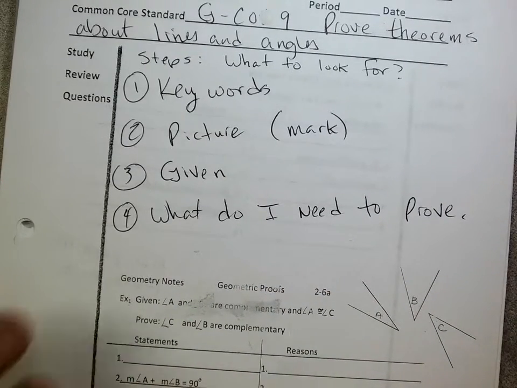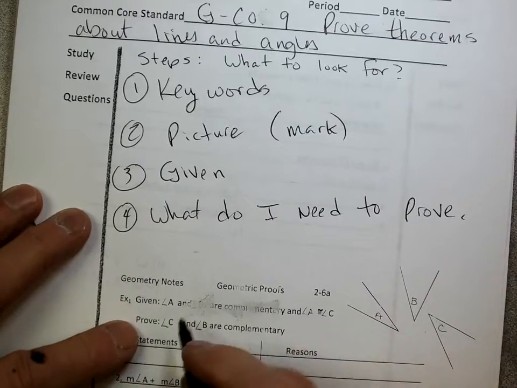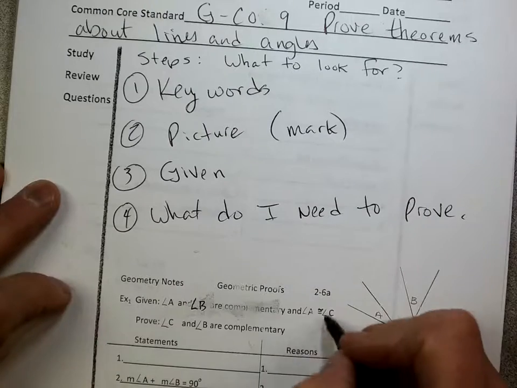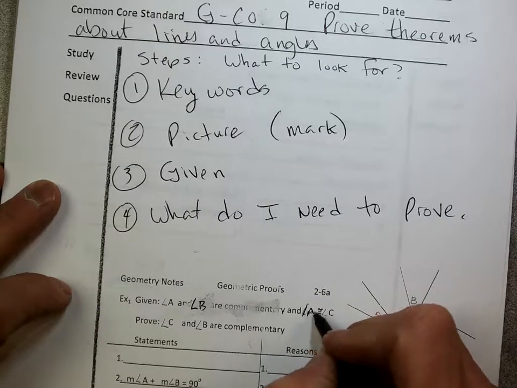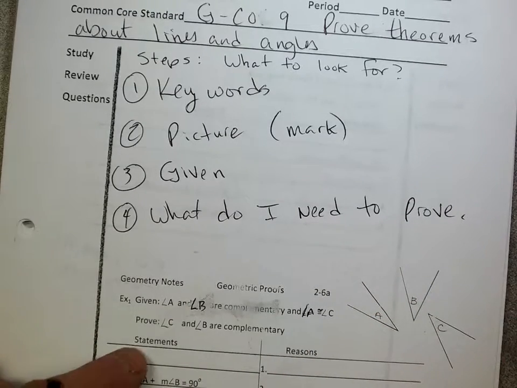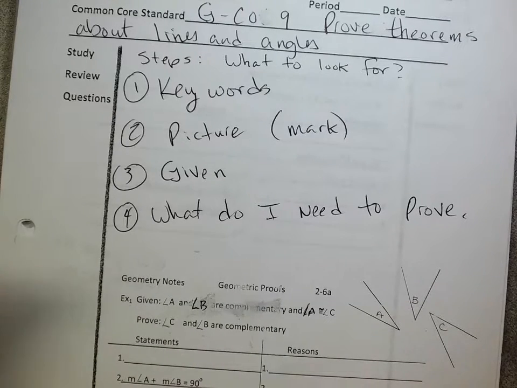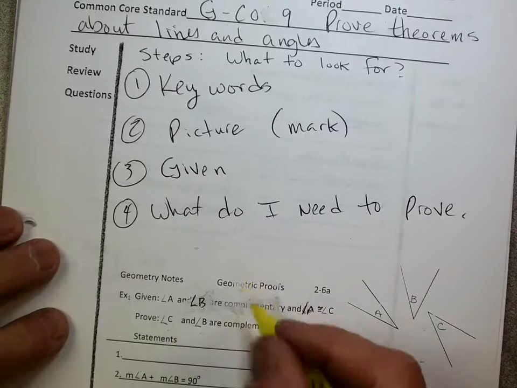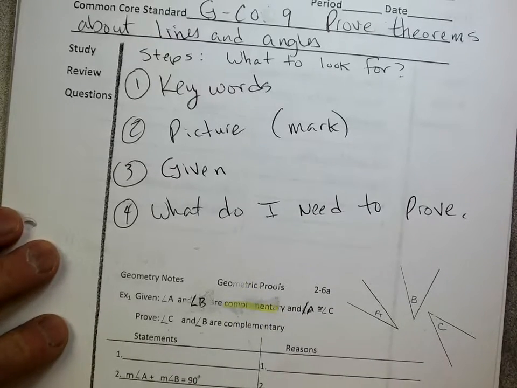Let's go ahead. First one, geometric proofs, okay? Given angle A and B are complementary and angle A is congruent to angle C. Prove C and B are complementary. So how do I do this? Well, let's go through it. First of all, some keywords. I'm going to highlight complementary because complementary means 90, right? That's a keyword.